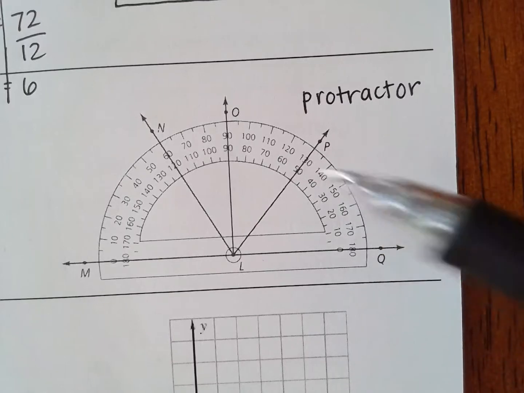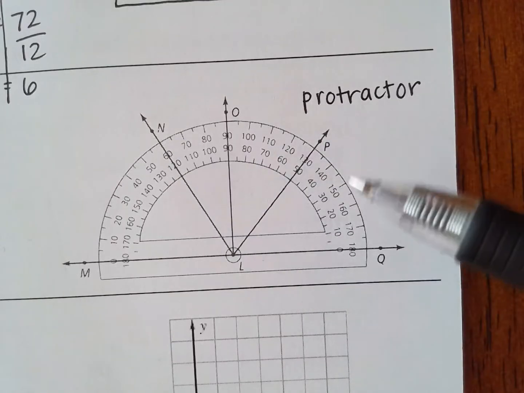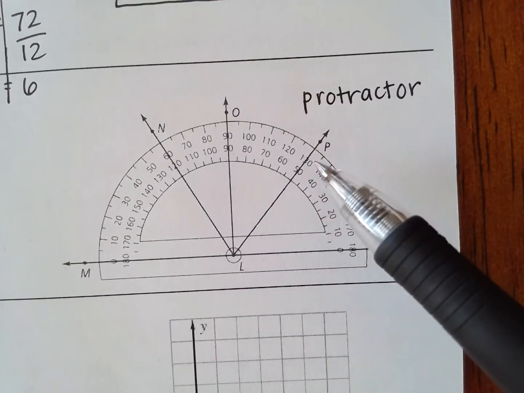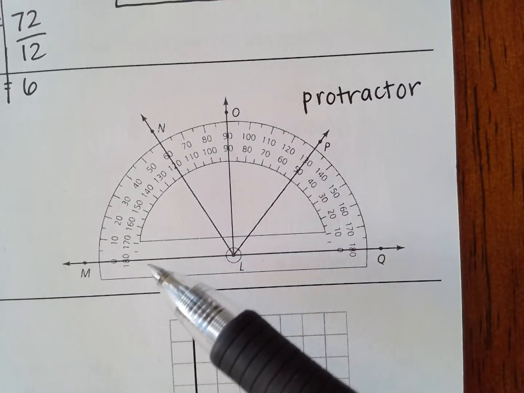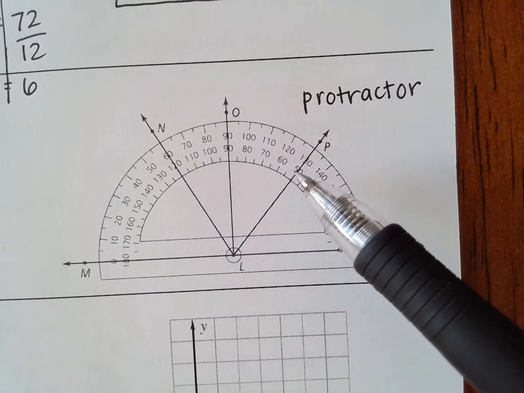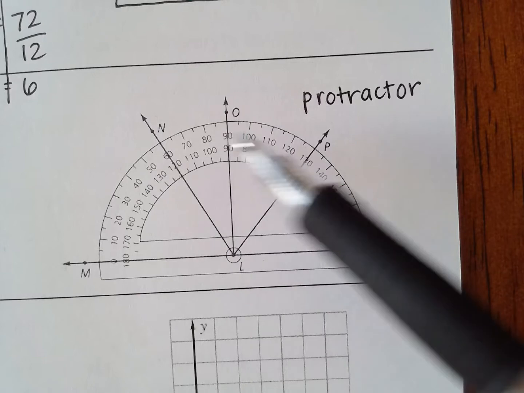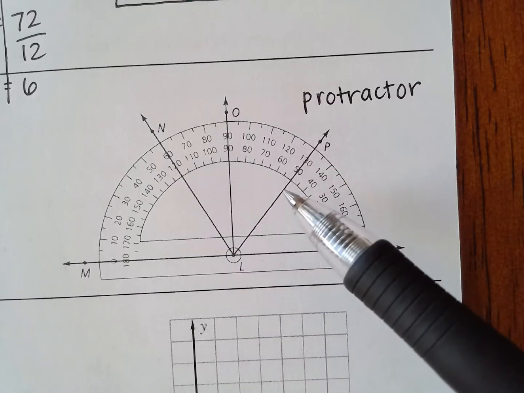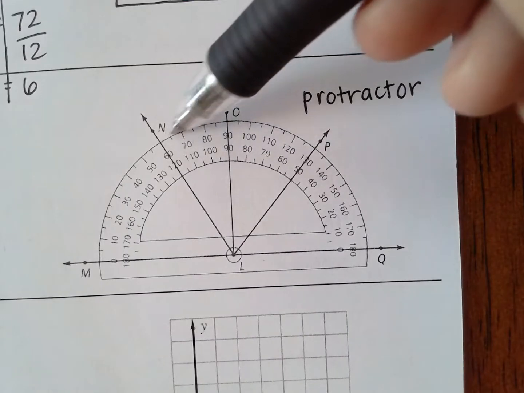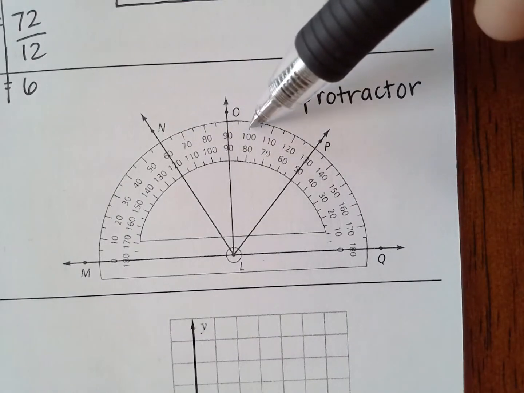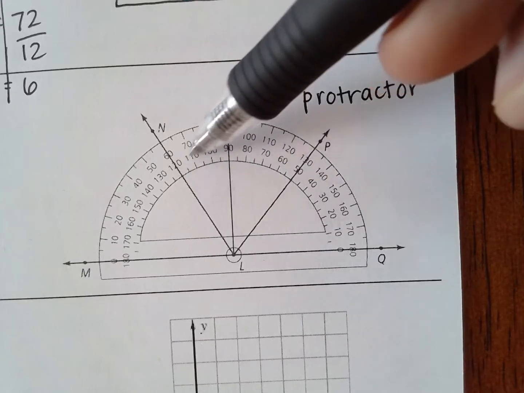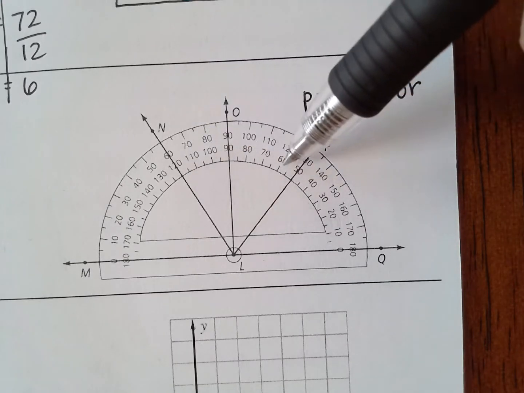NLP is kind of tricky because notice that NLP doesn't start or stop on the number 0. It goes from the number 60 over to the number 130. Or you can think about it that it goes from the number 120 down to the number 50. So the thing about a protractor is it doesn't matter whether you add or subtract the inside numbers or the outside numbers, you're going to get the same thing. So if you count it on the outside, this would be 10, 20, 30, 40, 50, 60, 70. And then if you count on the inside, it would be 10, 20, 30, 40, 50, 60, 70.